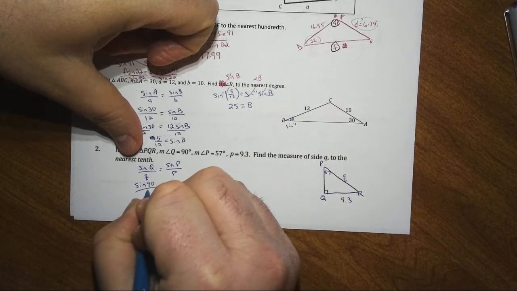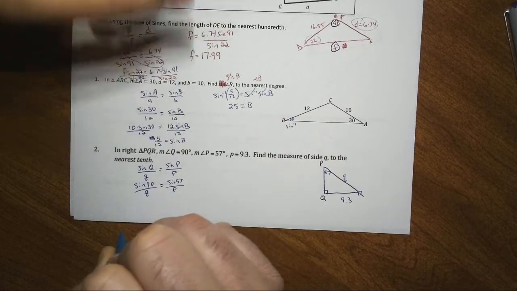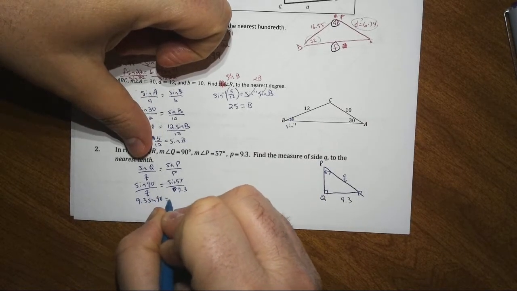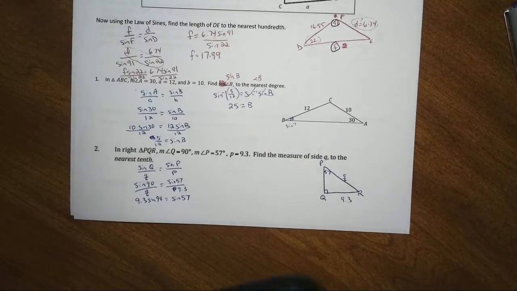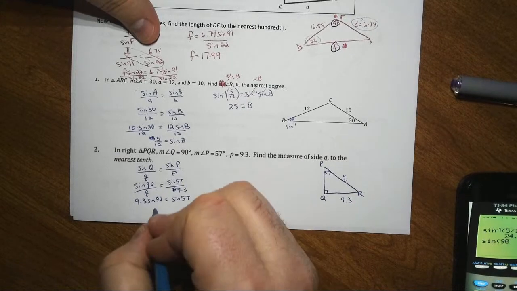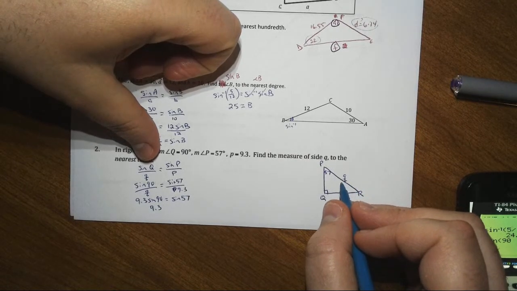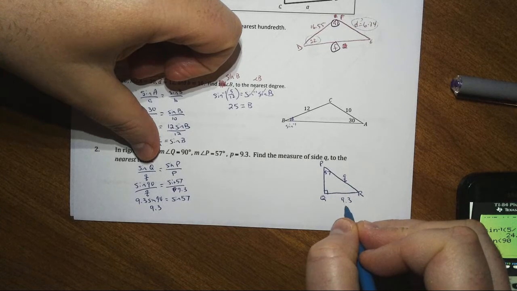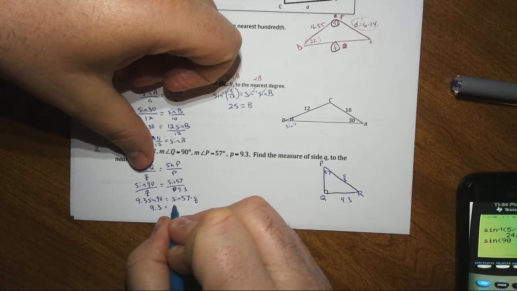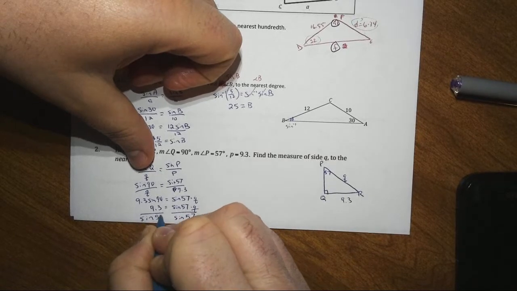So the sine of 90 over Q is equal to the sine of 57 over P, and then I just cross multiply. P is 9.3, so it's 9.3 times the sine of 90 equals the sine of 57 times lowercase q. Now something kind of cool happens here. When you take the sine of 90 and put it in your calculator, you get 1. So this is actually just 9.3. Equals sine of 57 times lowercase q. I divide out the sine of 57, and that's my final answer.